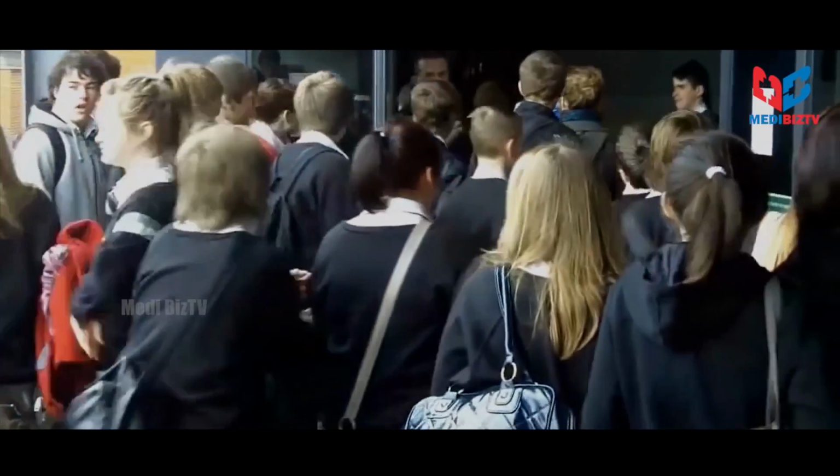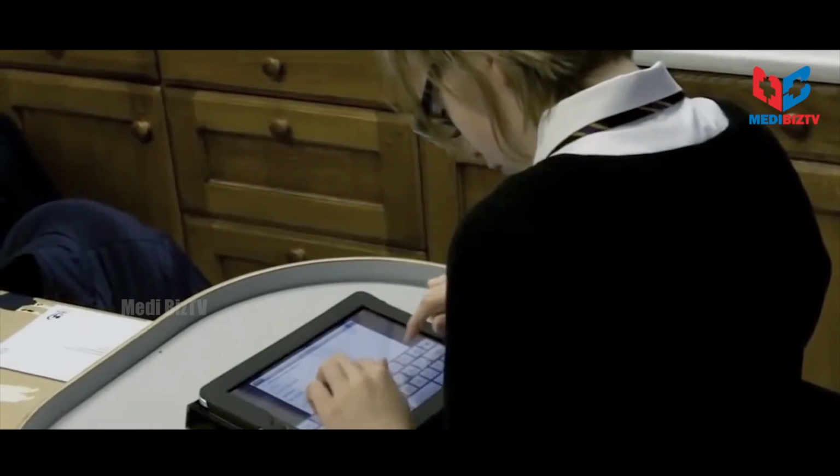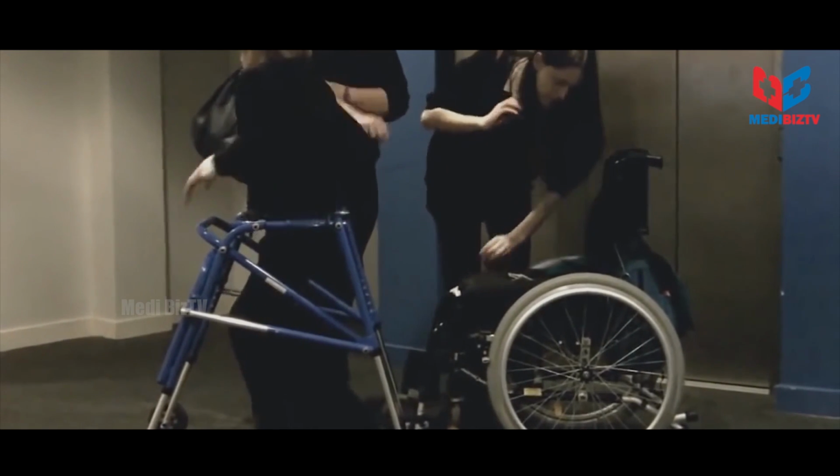For people with more severe cases of CP, all aspects of their physical abilities, and sometimes even mental abilities, can be limited without proper care and attention.